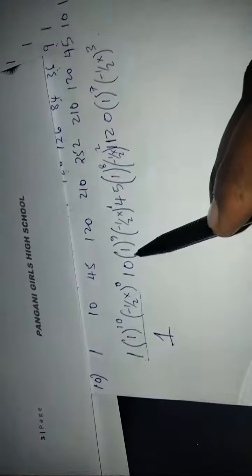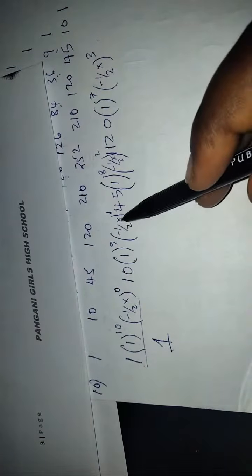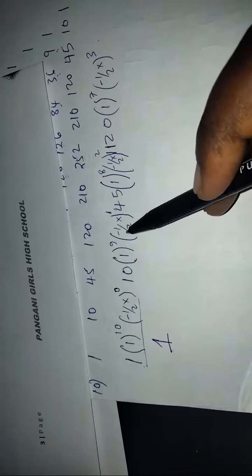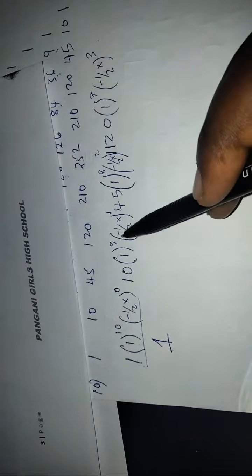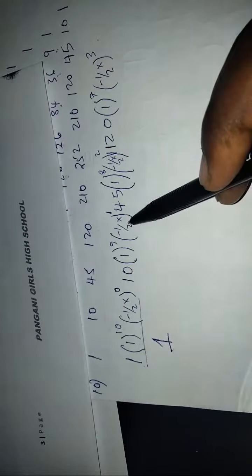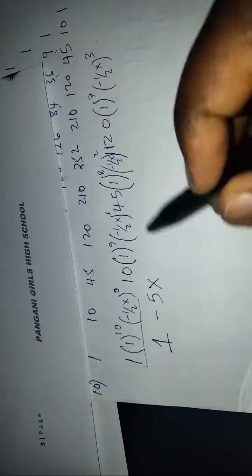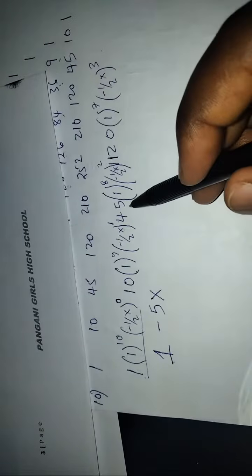In the next term, whereby it's 1 power 9, it remains 1 times 10. Then negative half x power 1 remains the way it is. So we will have 10 multiplied by negative half x. It means the 10 will be affected by this half to make it negative 5x, which is to power 1.